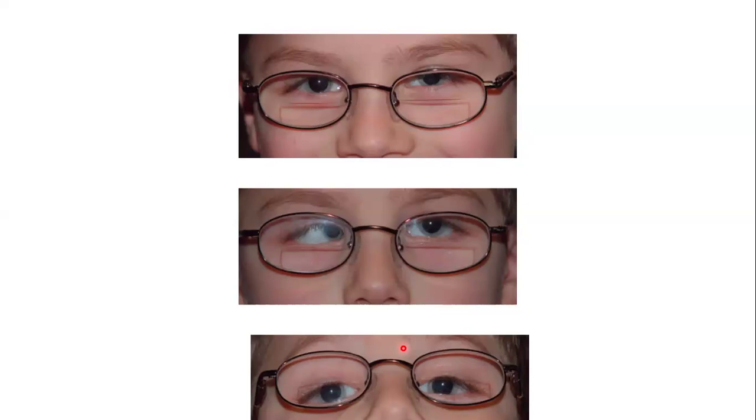So we have 2 scenarios. If the child with glasses is ortho at distance and still has deviation at near, we will give the child bifocal glasses, like this child. Here, when he is using the distance segment, he is ortho at distance. Here, he is looking at a near target using the distance segment of the glasses. He has esotropia. But when he is looking through the near segment of the glasses, he is ortho at near. So that is one scenario.